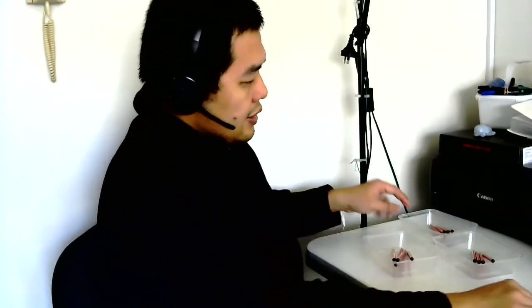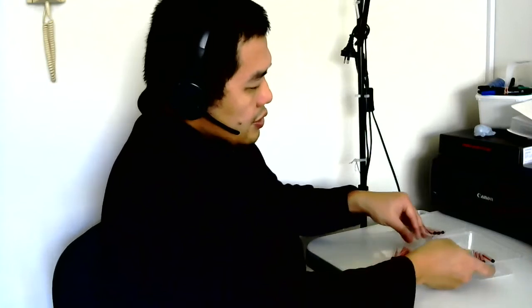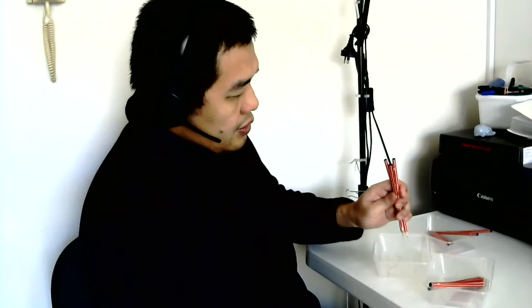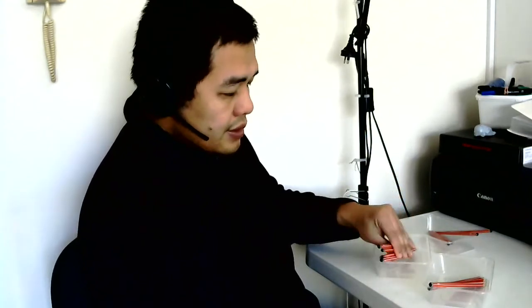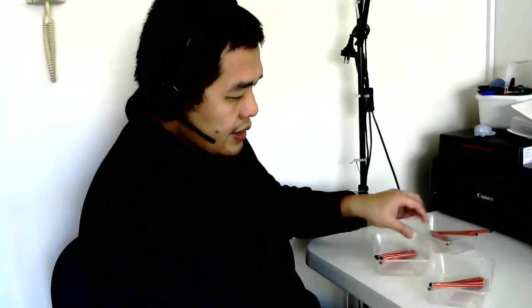So you see, 3 times 4 is 3 groups of an equal set of 4 members. So we have 3 equal sets of 4.